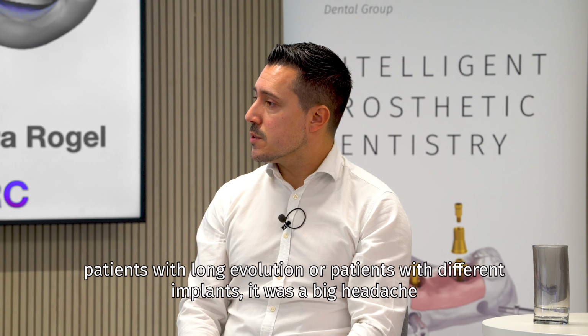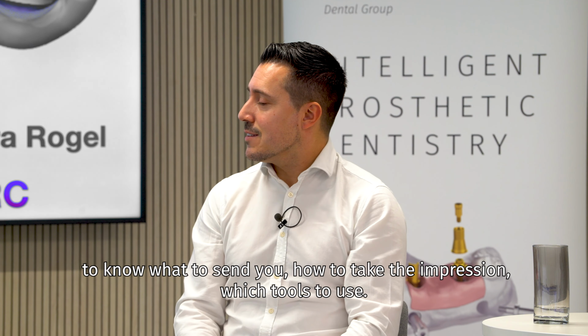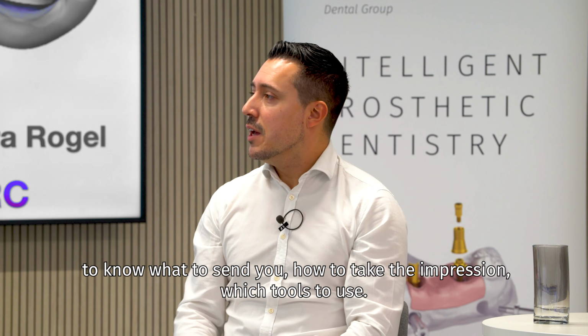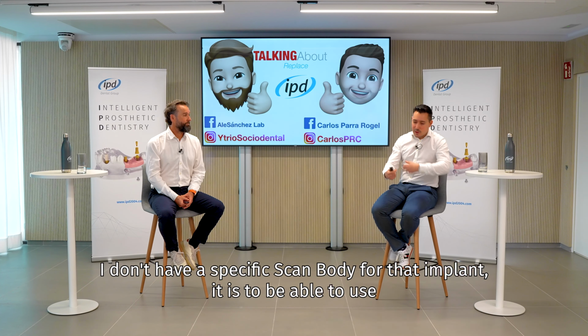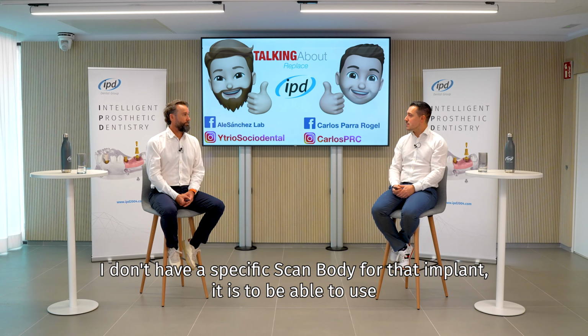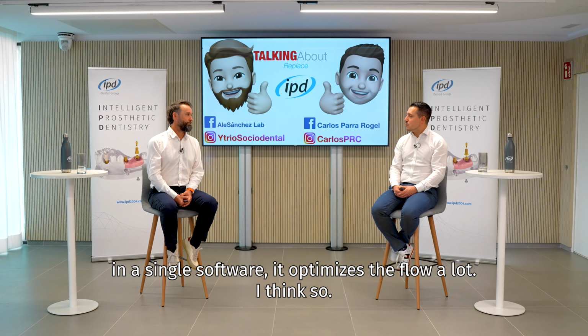with different implants. It was a big headache to know what to send you, how to take the impression, which tools to use. I don't have a specific scan body for that implant. It is to be able to use different tools to give a solution to that treatment so that you can put it all together in a single software, which optimizes the flow a lot.